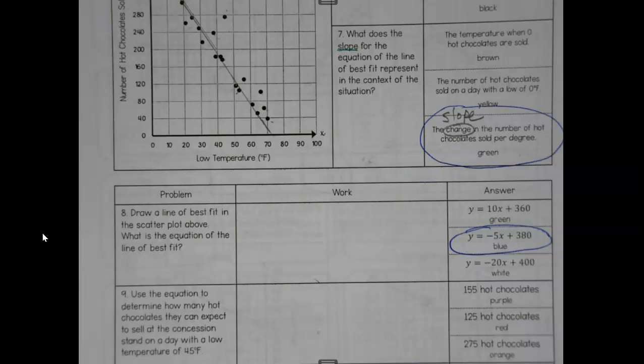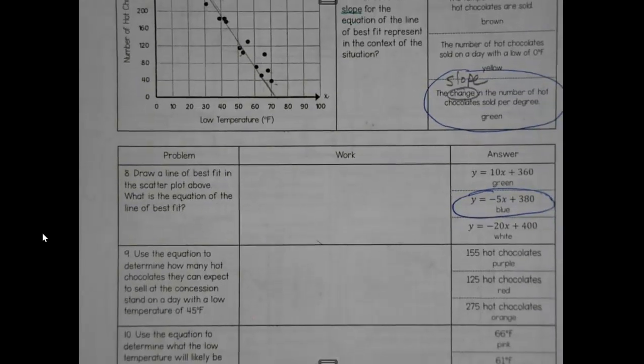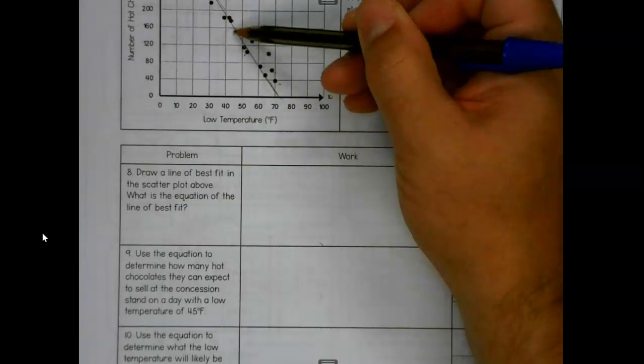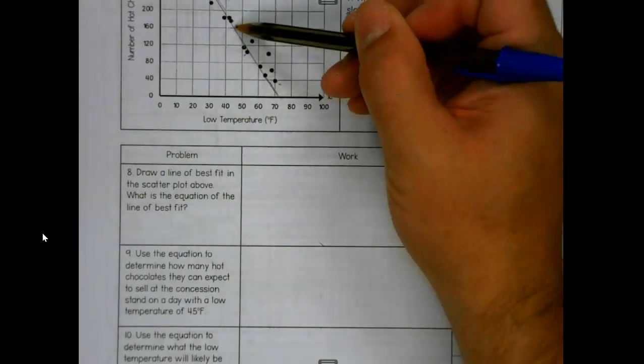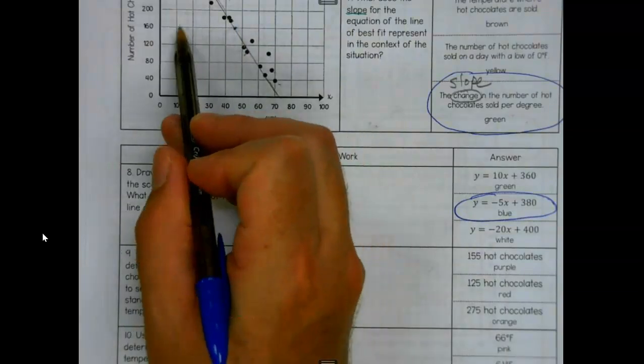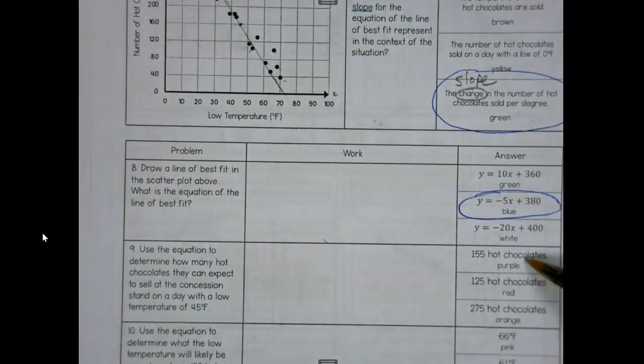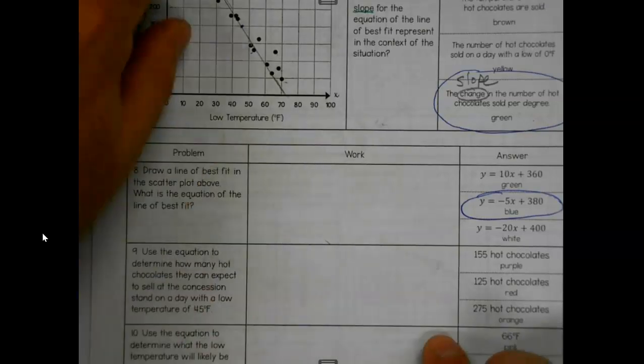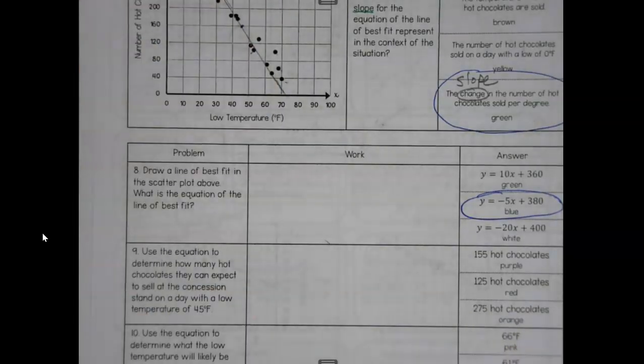So remember, because it's going to ask you to use an equation to figure out the number of hot chocolates and things like that, just use your graph on these, okay? I know it says use the equation, but if you go up to the graph and look at 45 degrees and come up, if you follow that back over to the axis, you're going to be able to figure out which one of these numbers is going to be closest. That's an excellent use of your scatter plot here, and you already have a line going through for you. So you wouldn't have to do any substituting or anything like that.